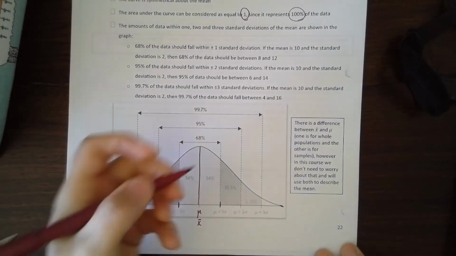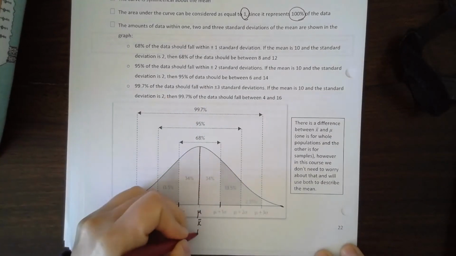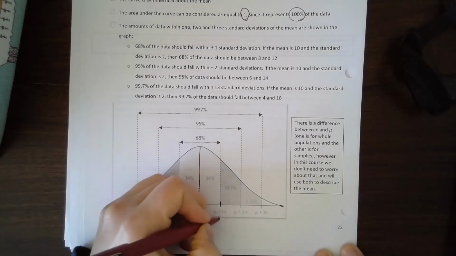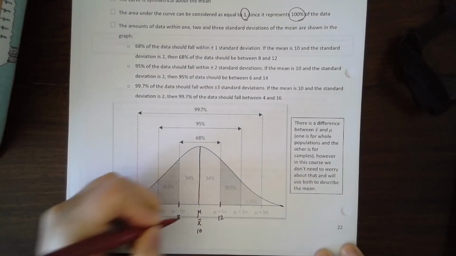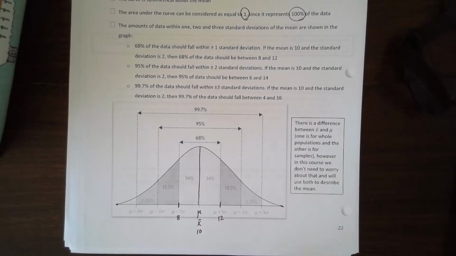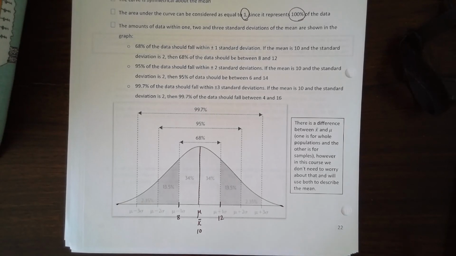So again, if the mean is 10 and the standard deviation is 2, that would mean that 68% of the data, more than 2/3 of the data, would fall within 8 and 12, which is +1 and -1 standard deviation.